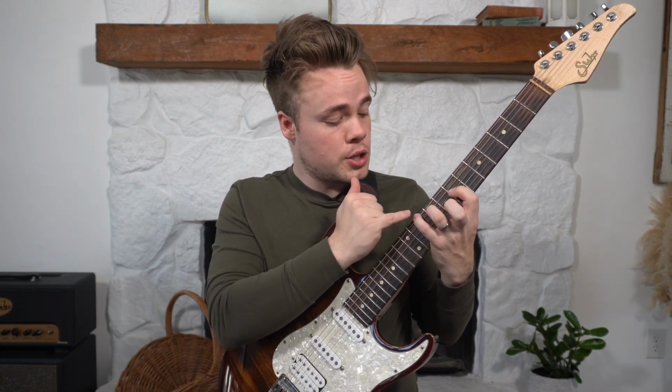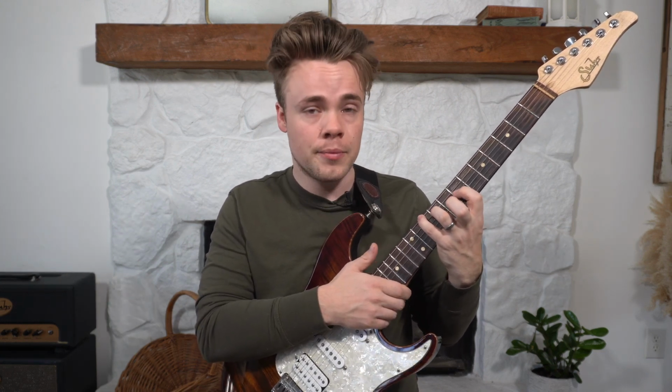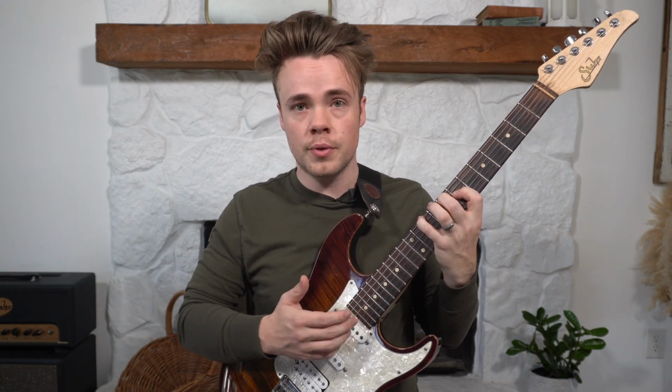But the root position now is still my pinky. It's still the 6th string. It's just the note has changed. On the 5th string, this is a G. On the 6th string, this is a D. So this is my root position major, root position minor, same as the ones I just showed you, okay?